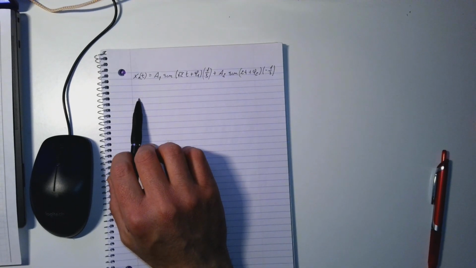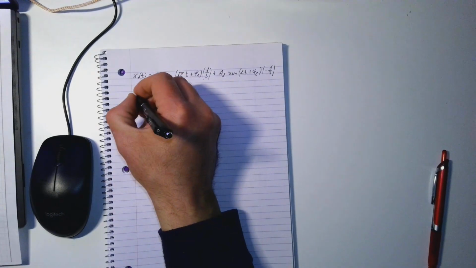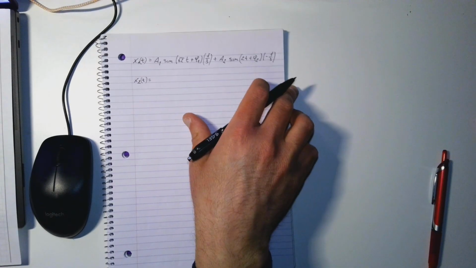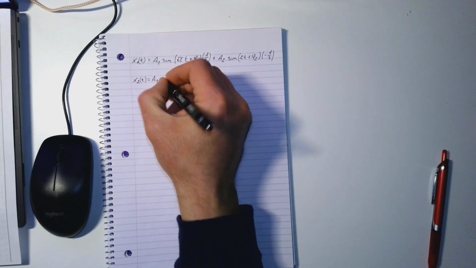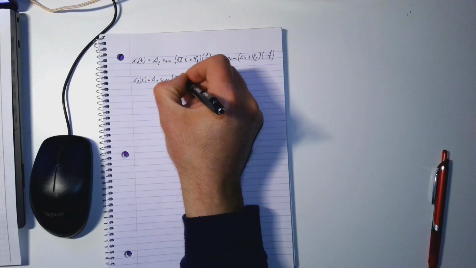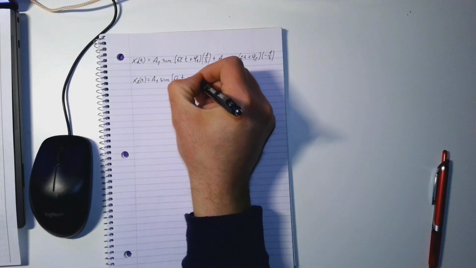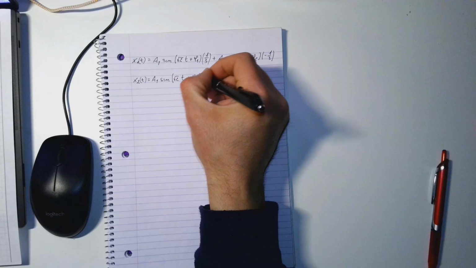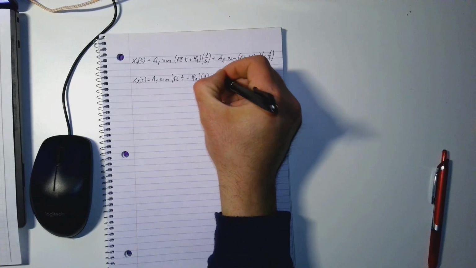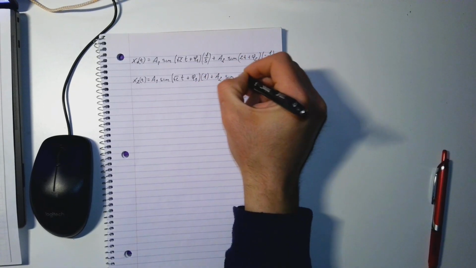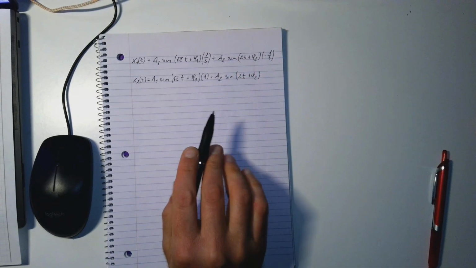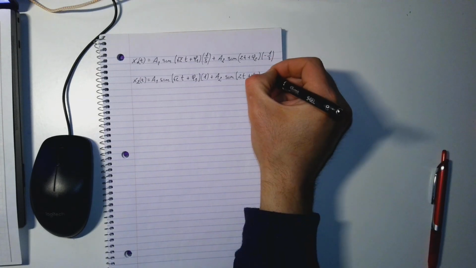We can look at the solution at the displacement of the second mass, so we have x2 of t. Similarly, we will have a1 sine of still square root of 2 times t plus phi1, and this multiplies 1 because it's the second component of the first vector, plus a2 sine still 2t plus phi2, and then we look at the second component of the second vector, which is 1.